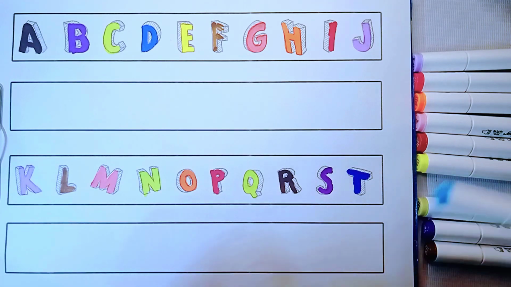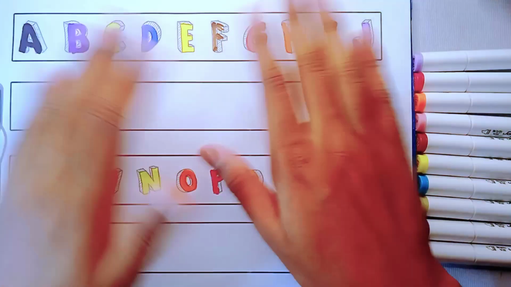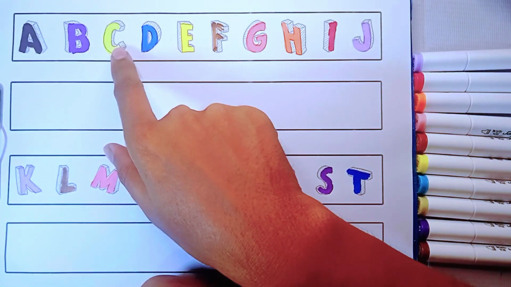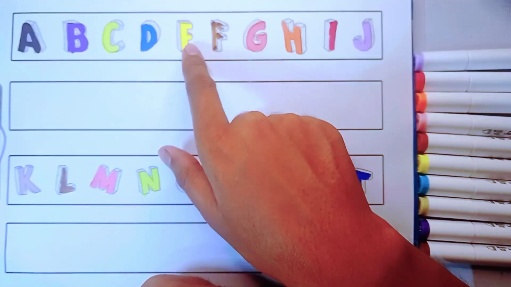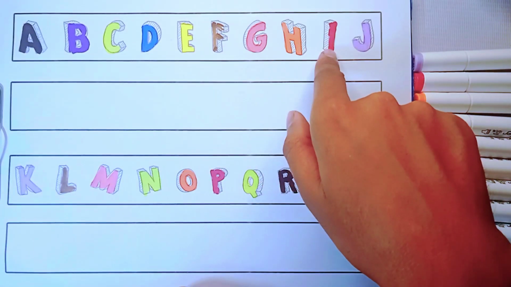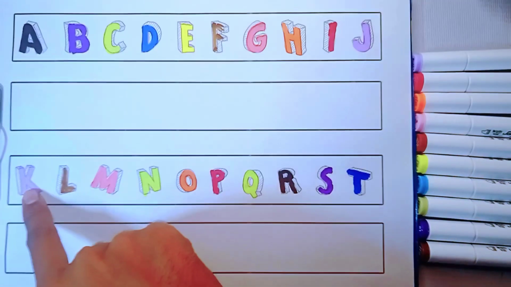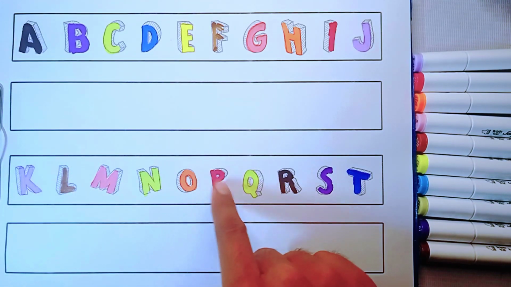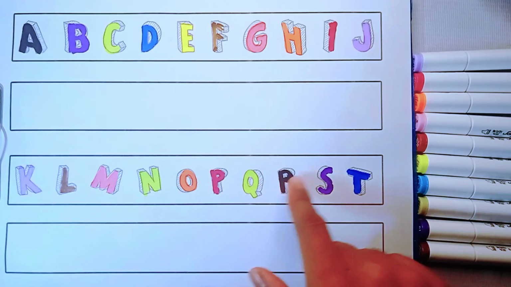So let's go. A, B, C, D, E, F, G, H, I, J, K, L, M, N, O, P, Q, R, S, T.